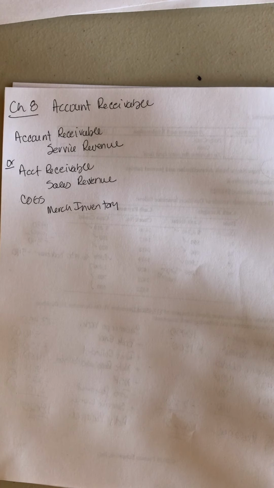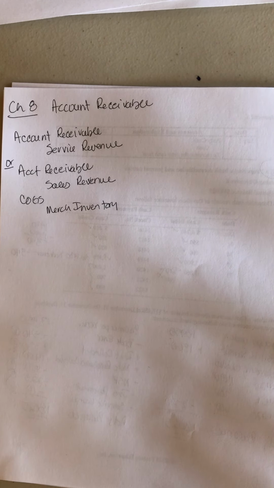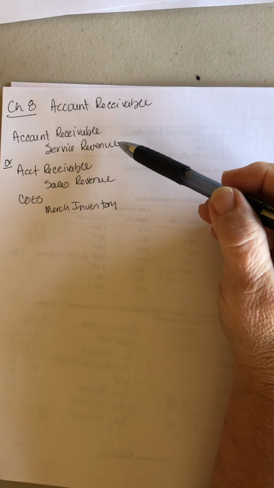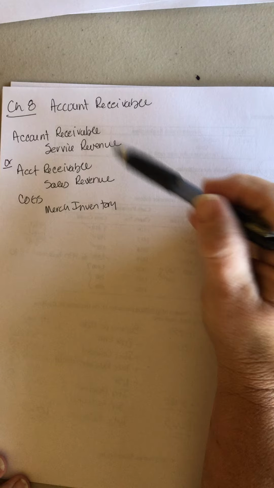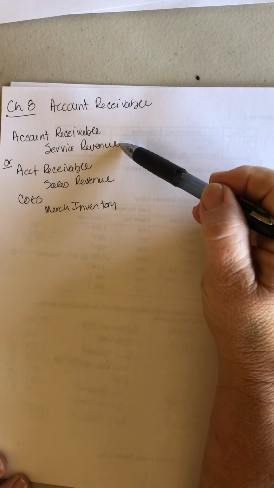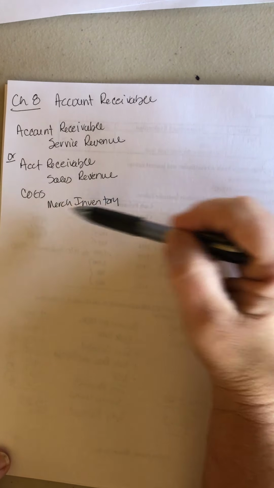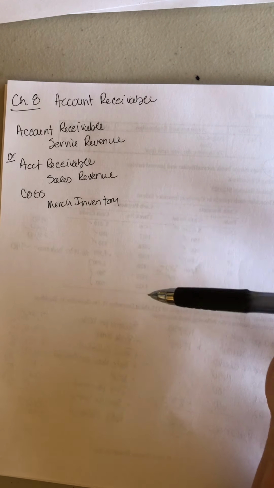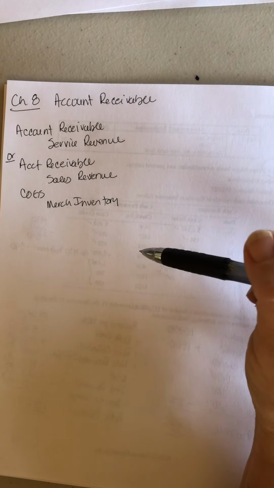Okay, so accounts receivable, chapter 8. We already know how accounts receivable end up on our books. You know, we sell something on credit or we provide a service on credit. So we already know these basic journal entries. That's not a problem.